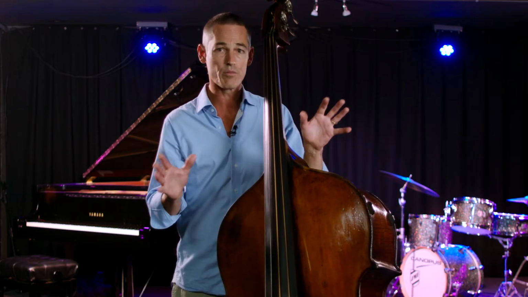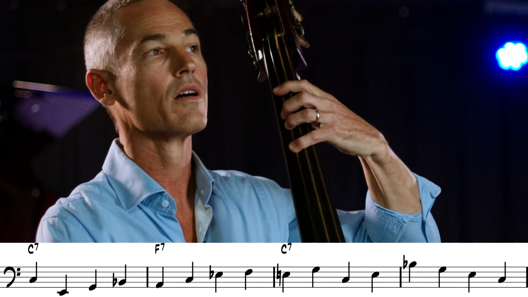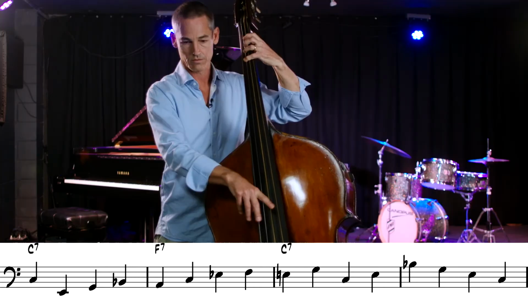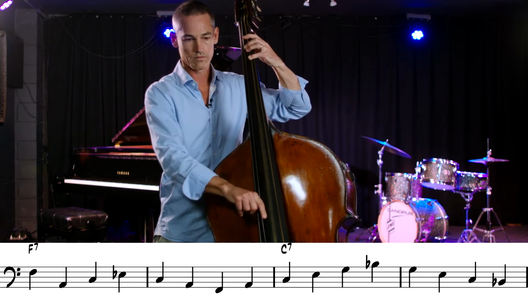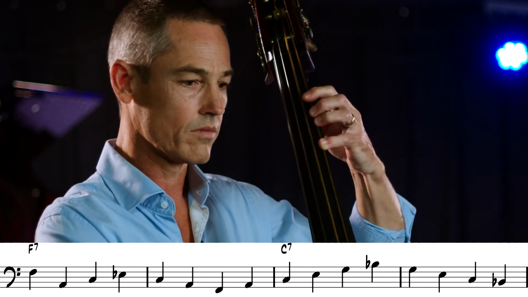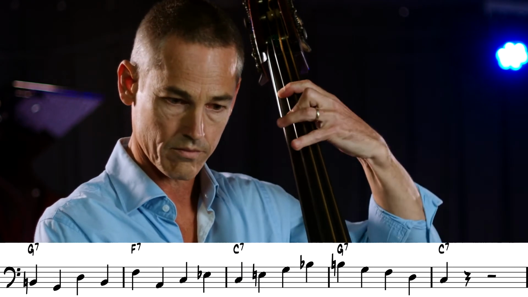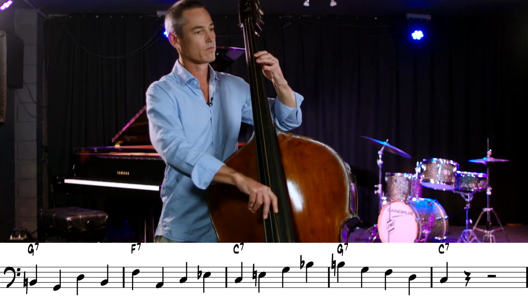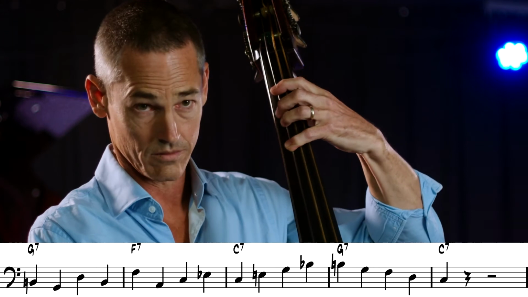So we're only dealing with the arpeggios so far. A chorus of the blues can now start to sound like this. So we're starting to develop a walking bass line, but we're still only dealing with the arpeggio tones there.